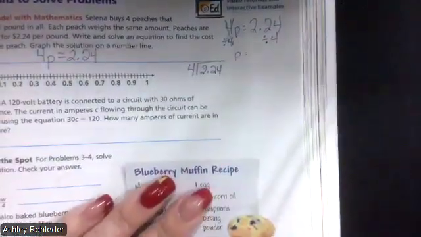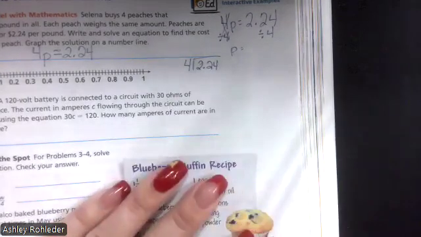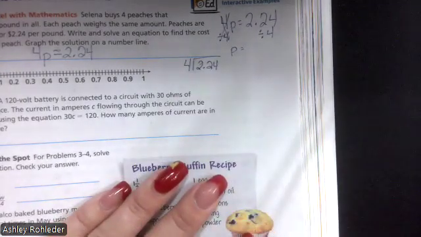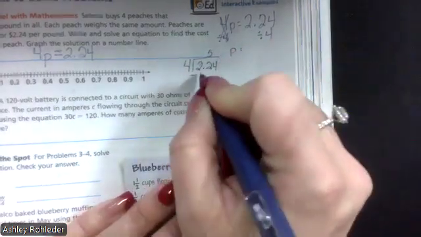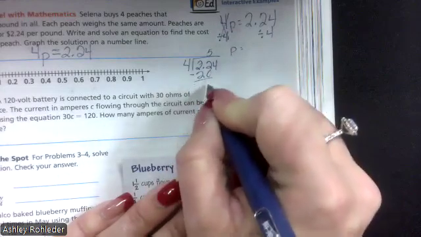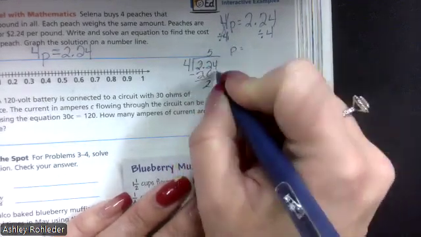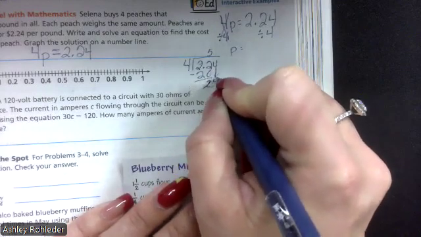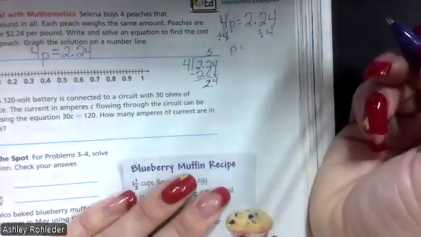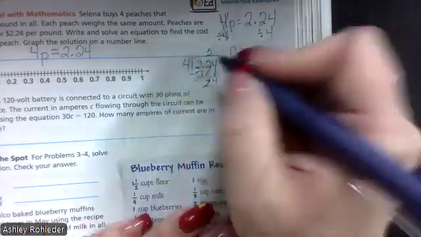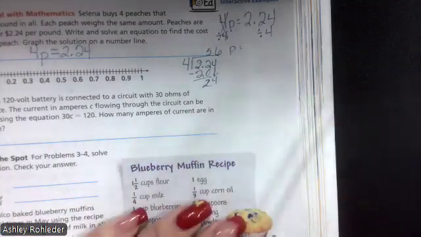Do I have to do anything with the decimal? No. How many times can 4 go into 22? 5. I subtract. Then, how many times can 4 go into 24? 6. Then I can subtract 24, get 0.